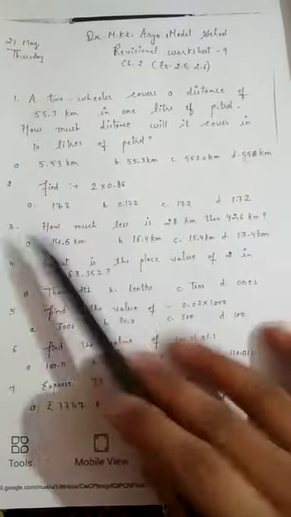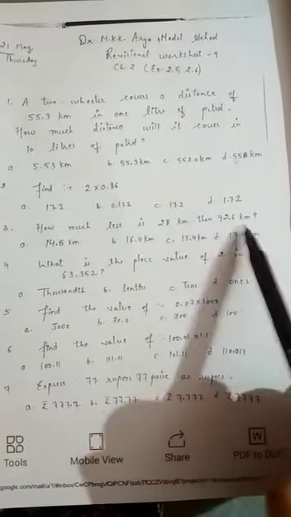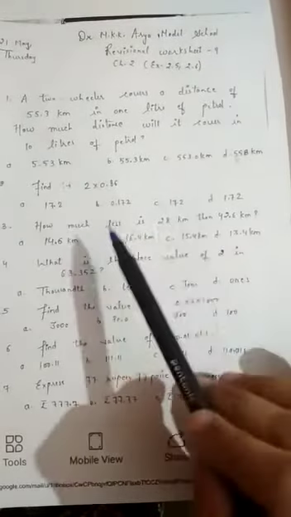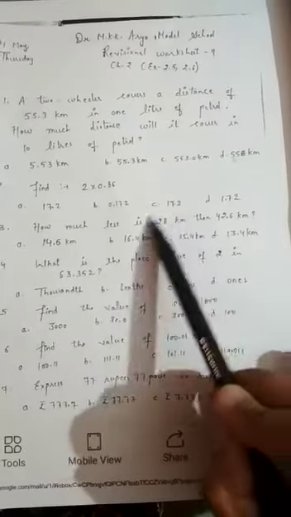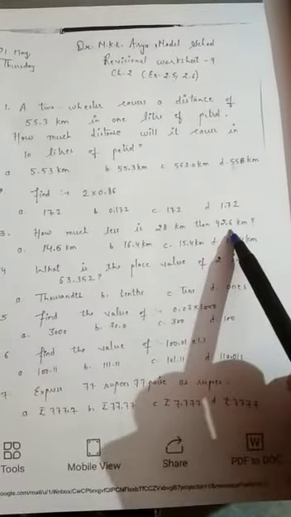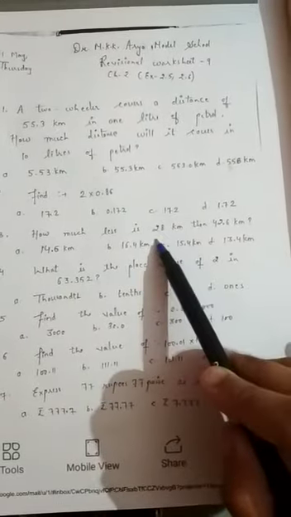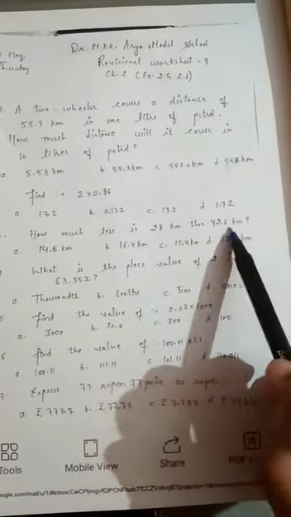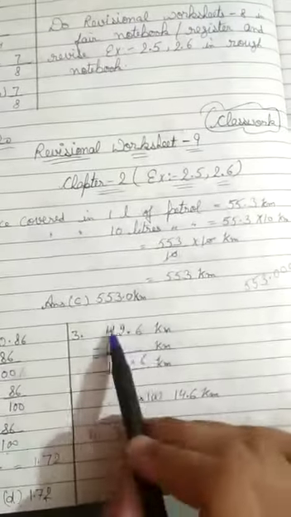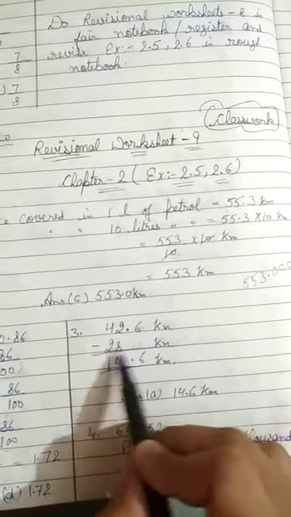Question number 3 is, how much less is 28 kilometers than 42.6 kilometers? That means you have to find how much less 28 kilometers is than this. So what will you do? As you know, the greater number is this one and the smaller number is 28. So just subtract 28 from 42.6 kilometers. So 42.6 kilometers, we have to subtract 28 from it.